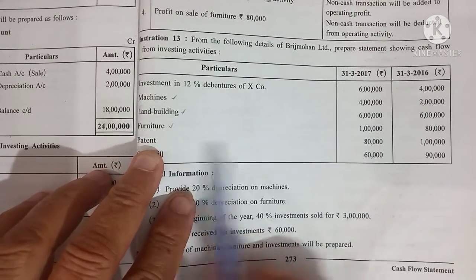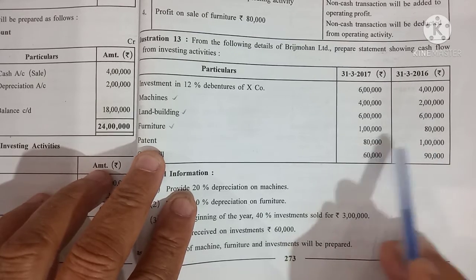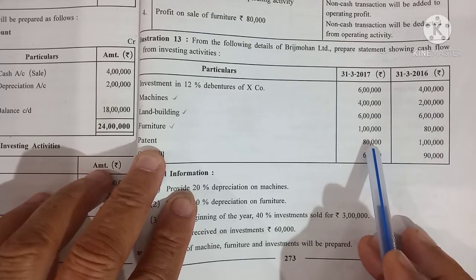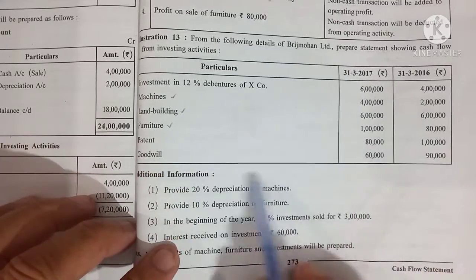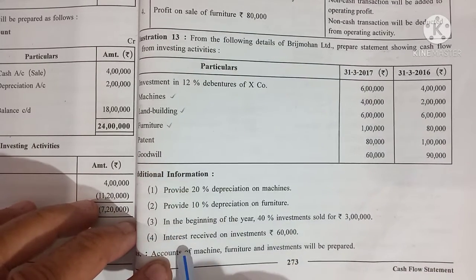Patent, which is 1 lakh and it is 80,000. Opening is 1 lakh and closing is 80,000. But here regarding this patent, nowhere is anything said.